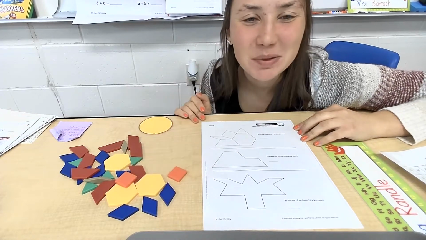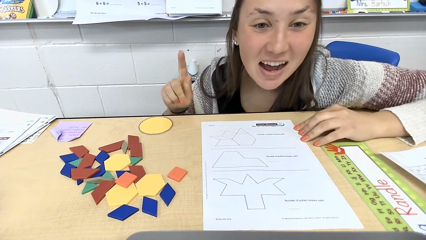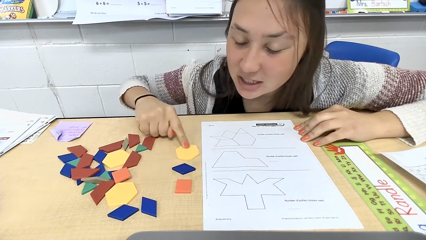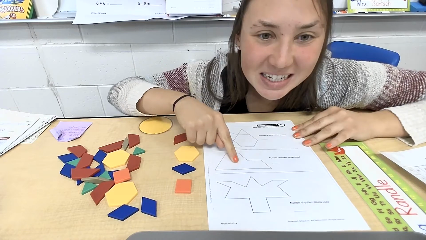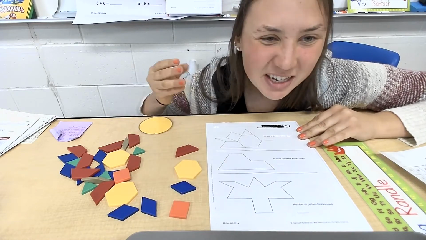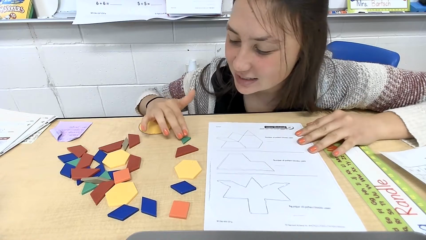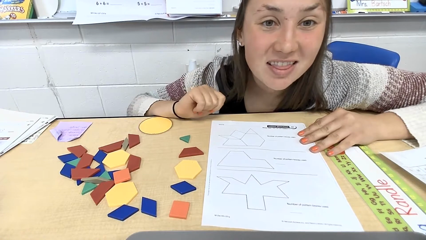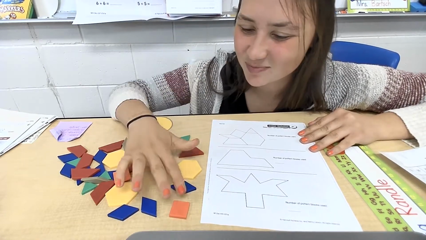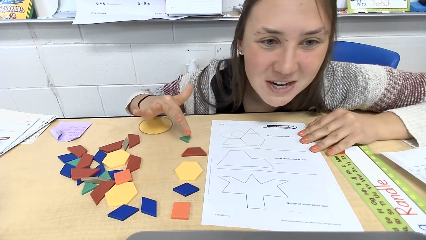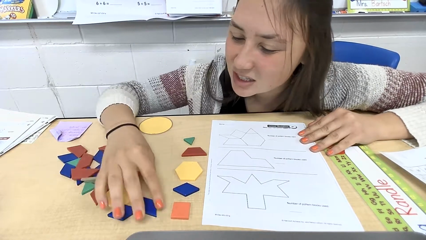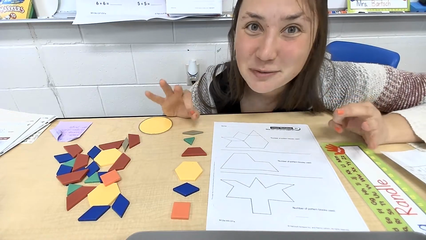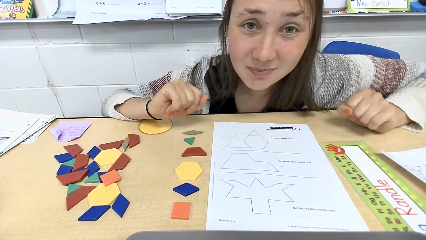Today for math, here's our plan. First, I'm going to show you how to use pattern blocks, these shape pieces, to fill in a design that someone made before. It's really good shape and spatial awareness practice. And then we are going to do our fact practice, and then we're going to do our worksheet together. So those three things. First, I'm going to show you how to use these pattern pieces. Today, you get to learn a lot of new fun shape words. So I hope you like it.